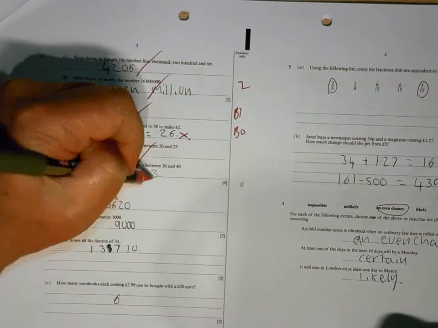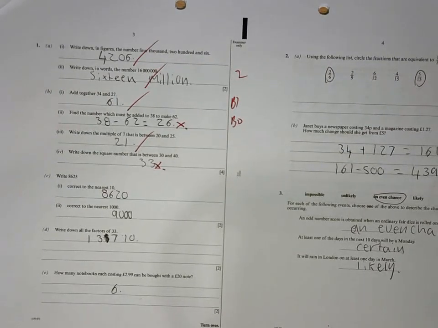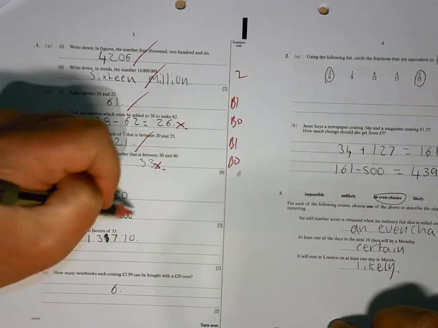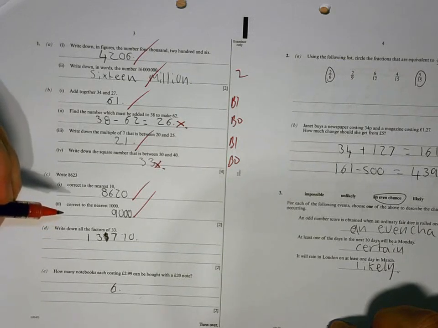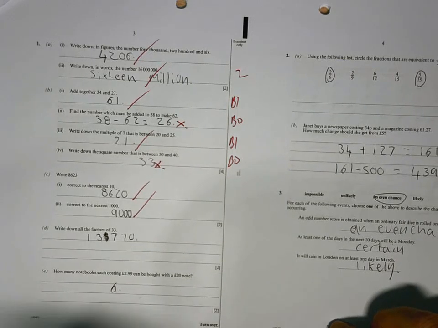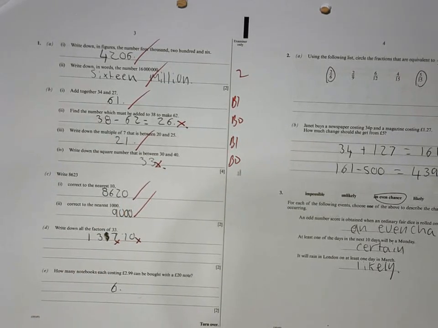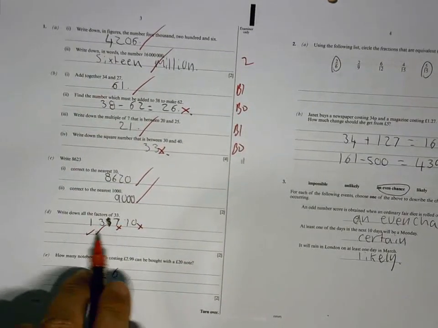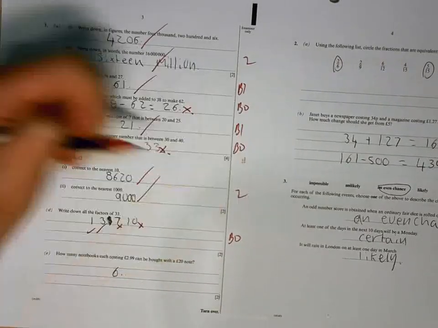21 is correct. 33 isn't a square number. 6 times 6 is 36. 36 is the square number. No, 7 doesn't go into 33, 10 doesn't go into 33, 1 and 3 do, but the other two are wrong, so you haven't got them all, you've got 2 wrong ones, you're going to lose both of those marks.